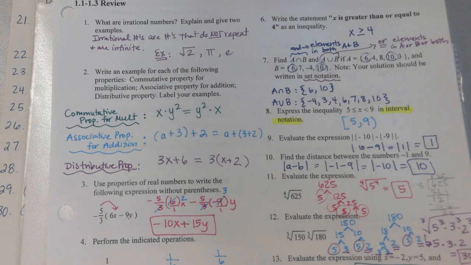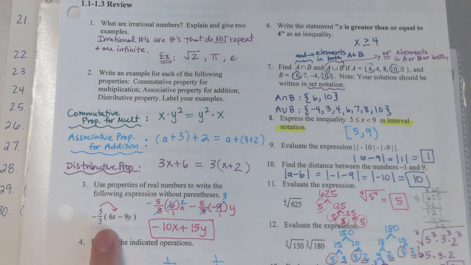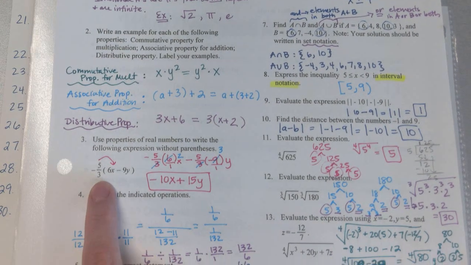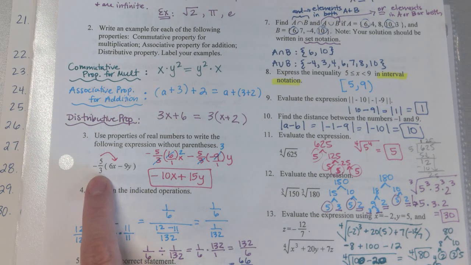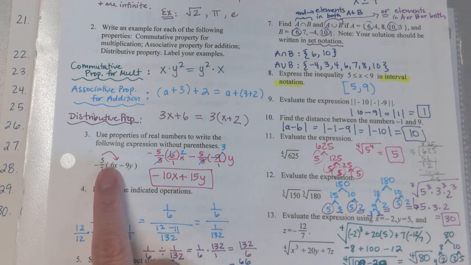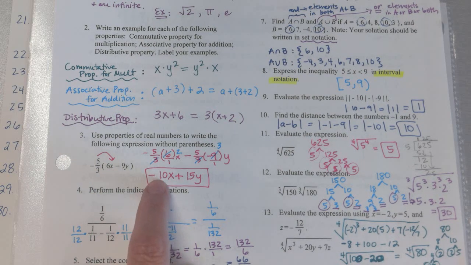Alright, and here we have the distributive property. You guys did a nice job with this from what I saw. Remember, if you're multiplying a fraction by a whole number, you multiply by the top, divide by the bottom. So 6 times 5 is 30, 30 divided by 3 is 10, and because this is a negative times a positive, it'll be negative 10. The x stays with it.